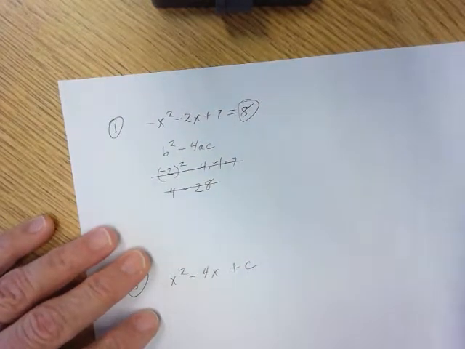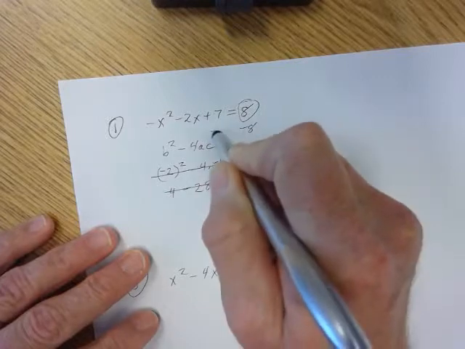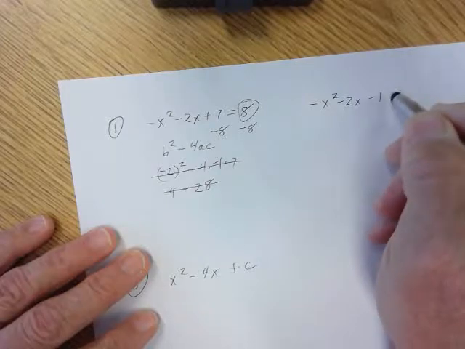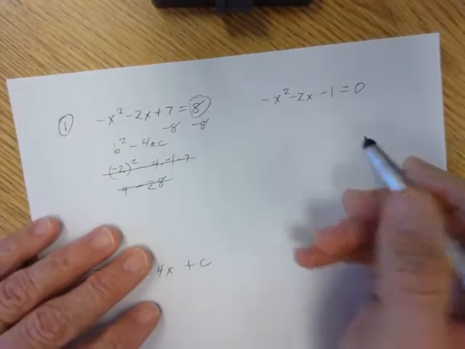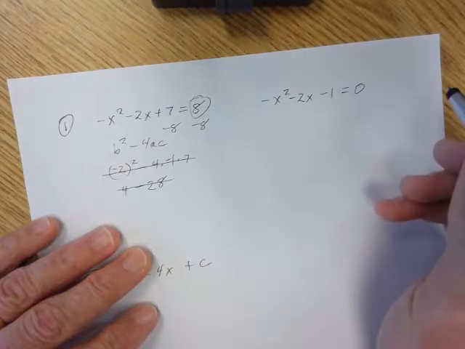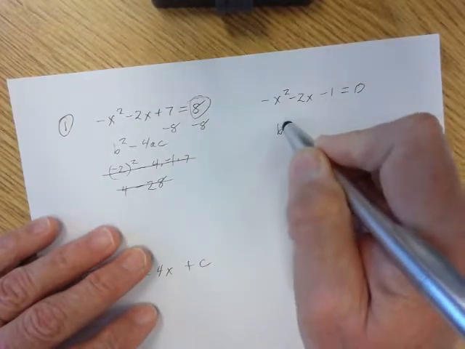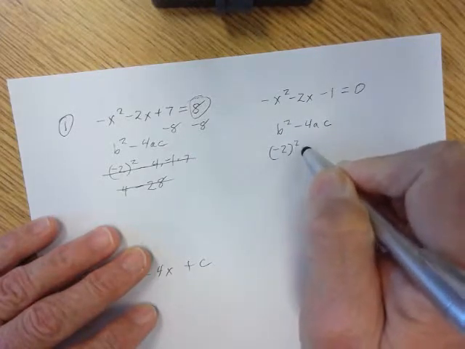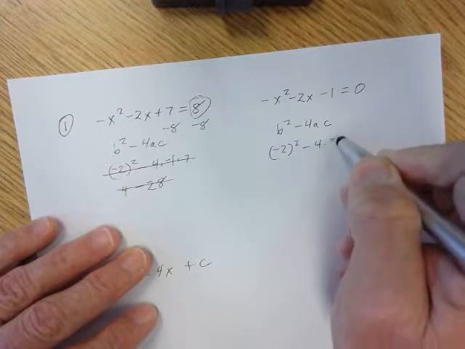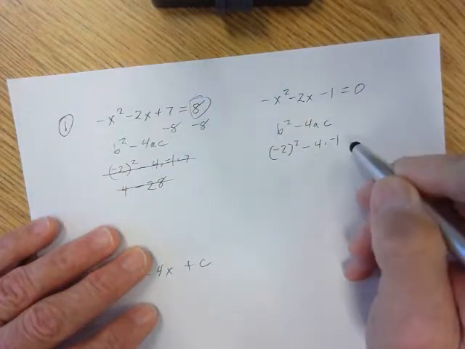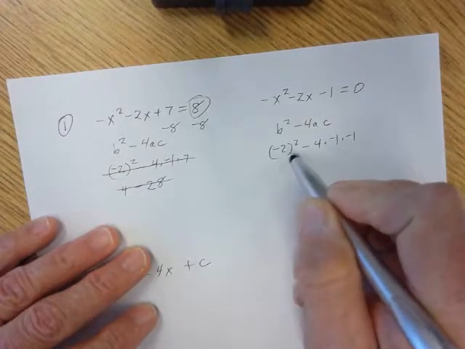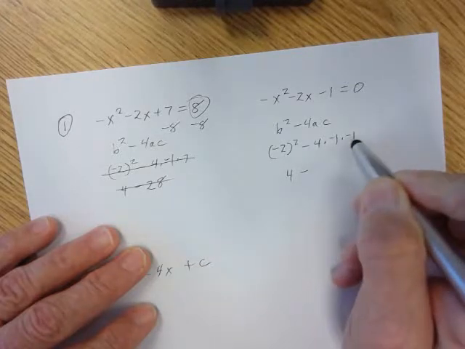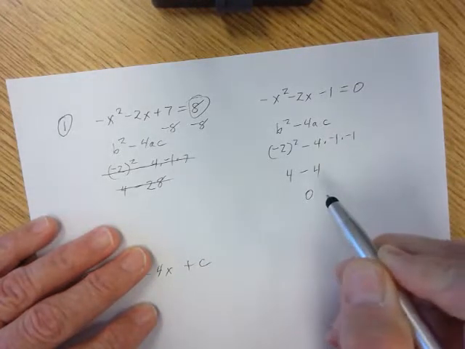This has to be set equal to 0 first. So we're going to subtract the 8 from each side, and that gives us negative x squared minus 2x minus 1 is equal to 0. Now we're going to find the discriminant. So be careful of that. Check that it's equal to 0 first. So that's b squared minus 4ac, and that's negative 2, the quantity squared, minus 4 times negative 1, again the negative 1 in front of the x squared, times the negative 1. Well, negative 2 squared is 4, minus 4 times 1 times 1, that's 4 minus 4, and that's 0.